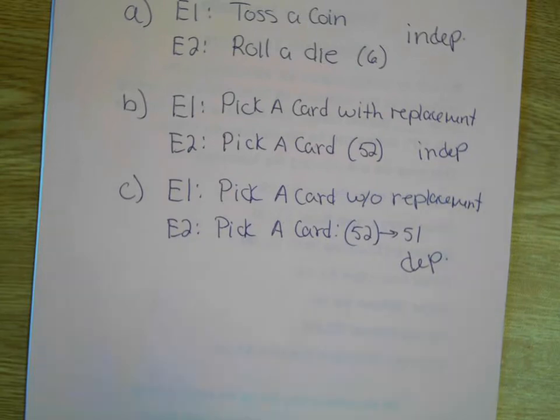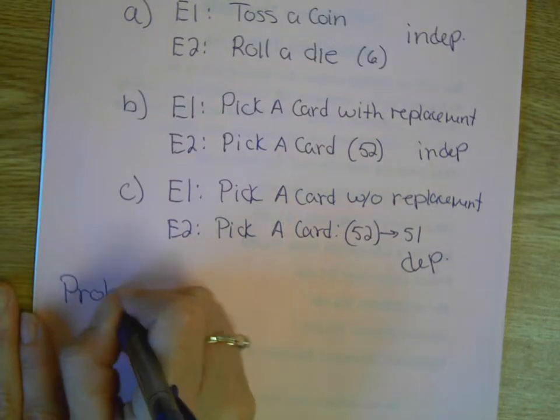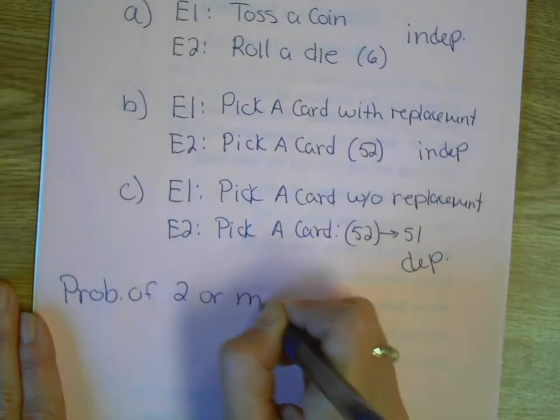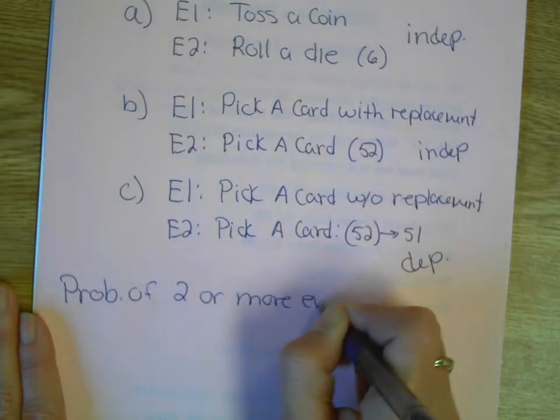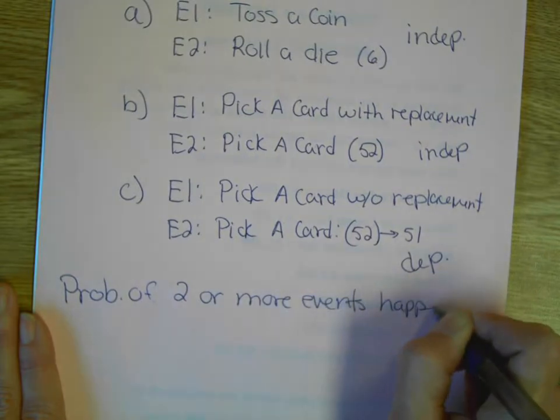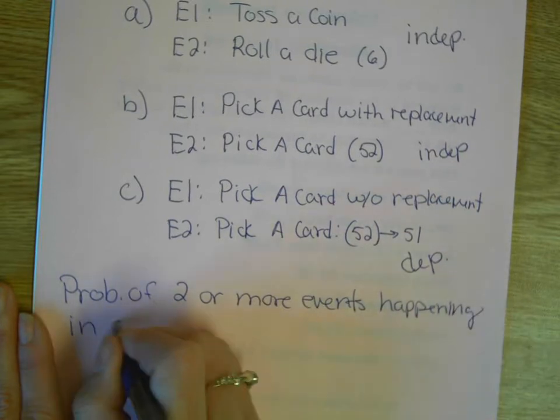Okay. The reason we talk about those two big ideas of conditional probabilities and independent versus dependent is so that we can now find the probability of 2 or more events happening in sequence.